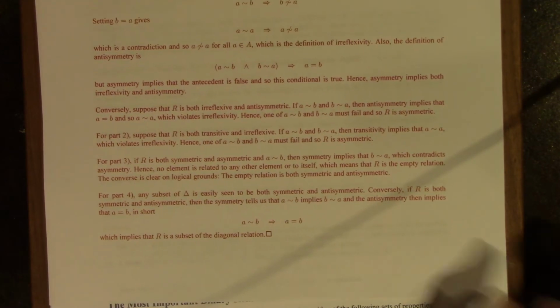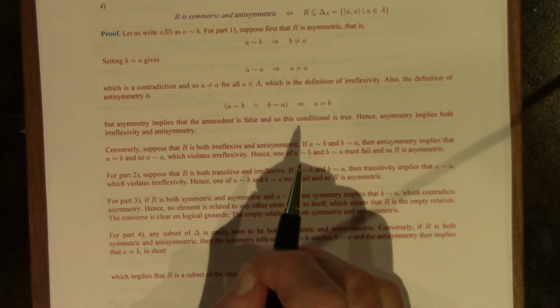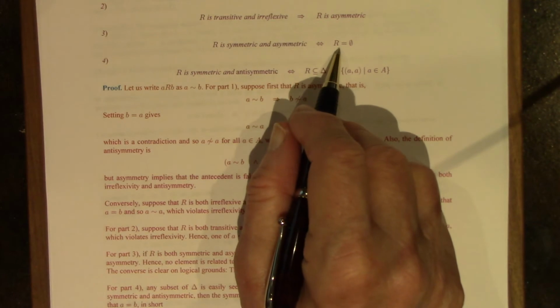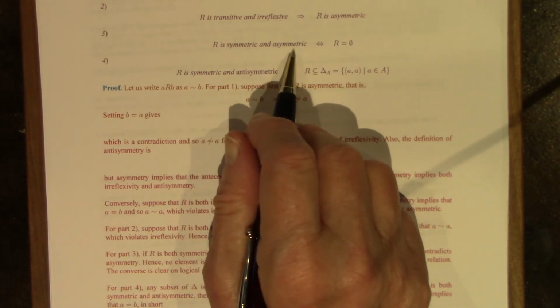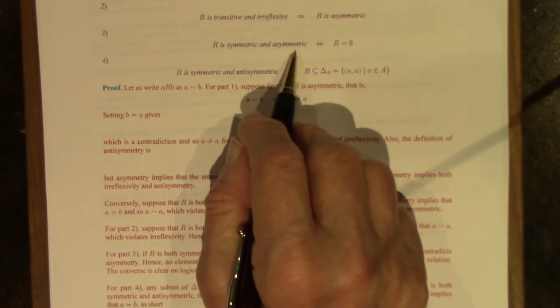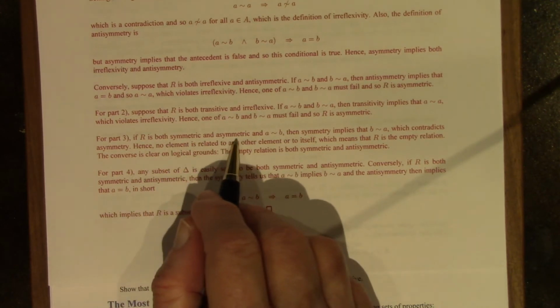For part 3, I'm going to leave it to you to ponder the fact that the empty relation is symmetric and asymmetric. That will follow directly from the definition. In the other direction, we assume that R is both symmetric and asymmetric.